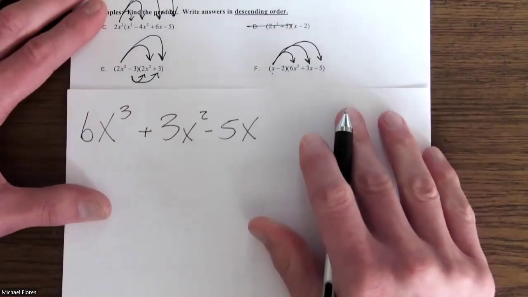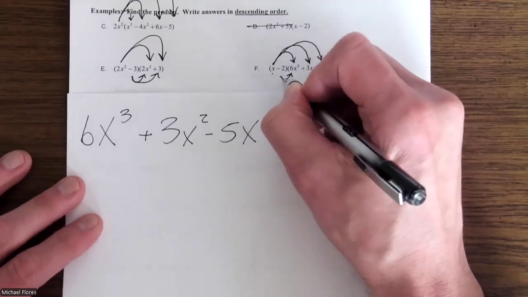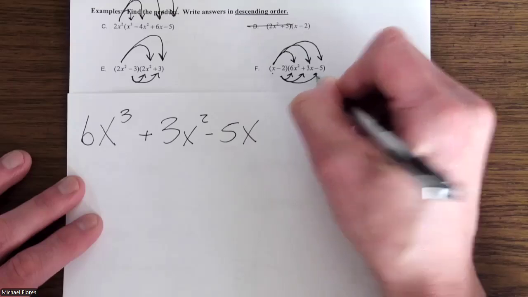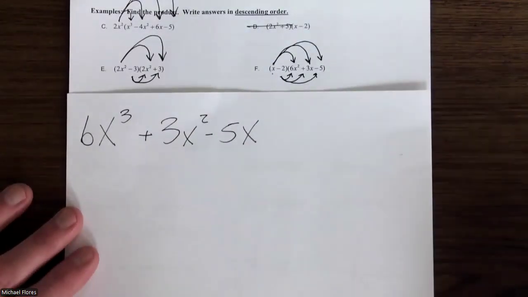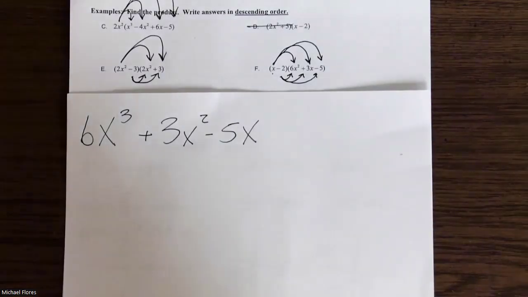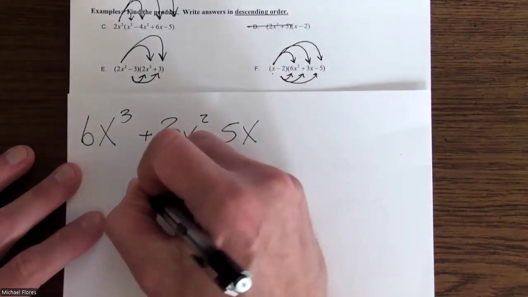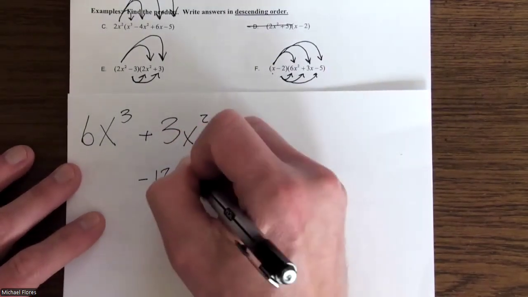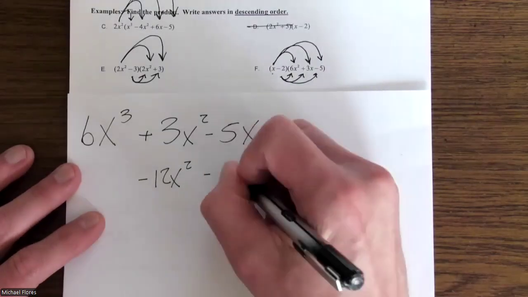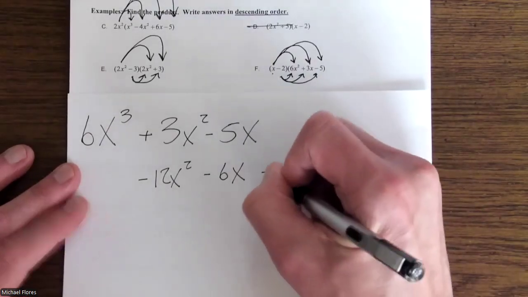Okay, now we got to distribute this here, there, and there. All right, so let's do it. And whenever I start doing this process, look at where I write the result. -2 times 6x squared is -12x squared. -2 times 3x is -6x, and -2 times -5 is +10.